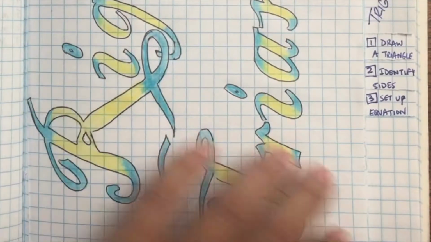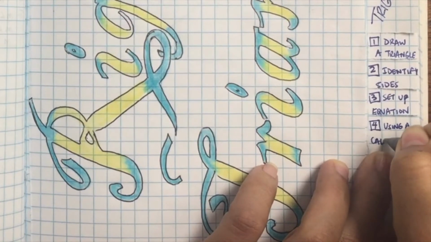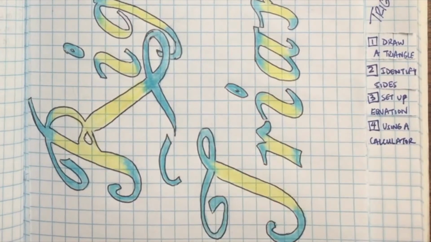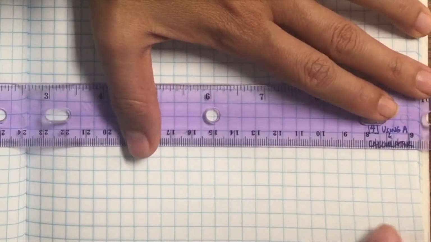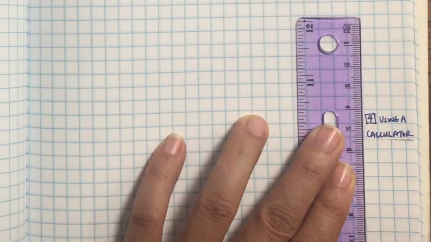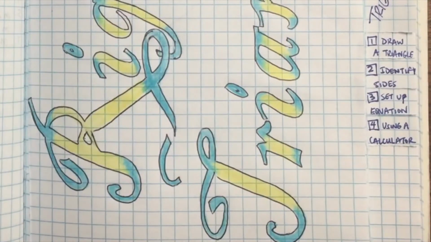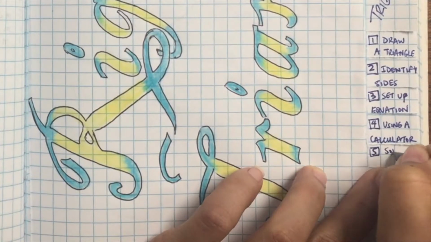Right. Step 4 is not really a step, but it's how to use a calculator. So using a calculator. It's not really a step, but I need to teach you how to use a calculator. So I'll go ahead and make that tab. And if you need help cutting this out, just come see me. And then the final one would be step 5, which would be to solve for the variable. And you don't cut this one out.